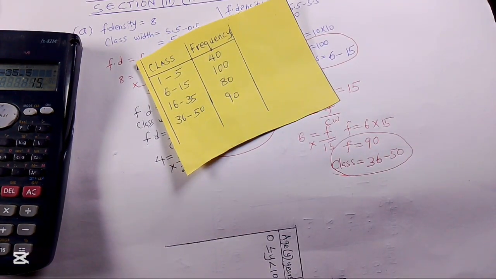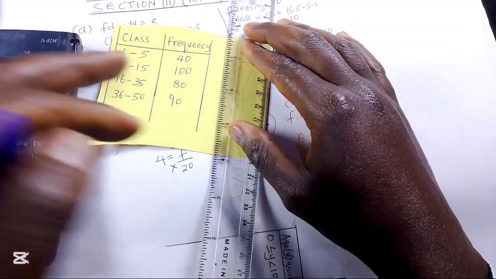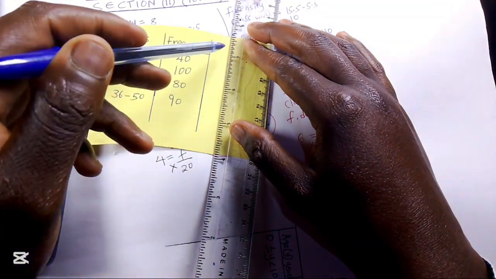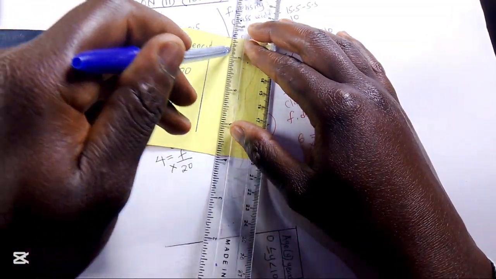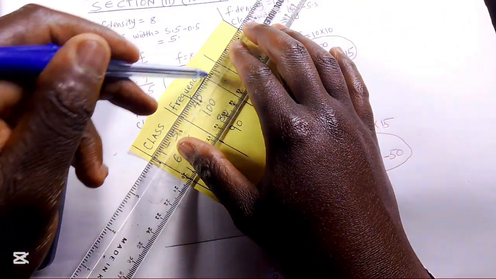So that question will earn you 3 marks. The next part of our question is part B. From the table above, estimate the mean mass of the pupils to 3 significant figures. So we are supposed to determine the mean, and for us to find the mean, we need to find another column of class midpoints.